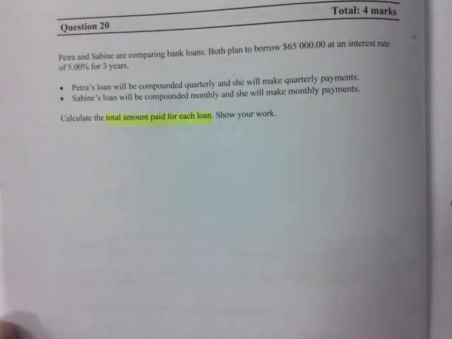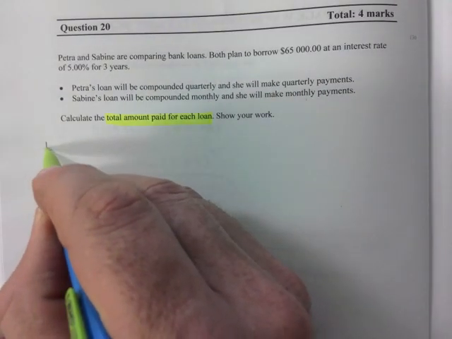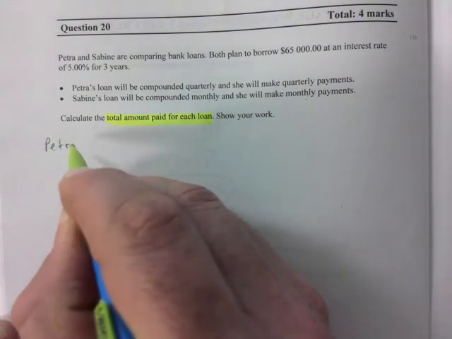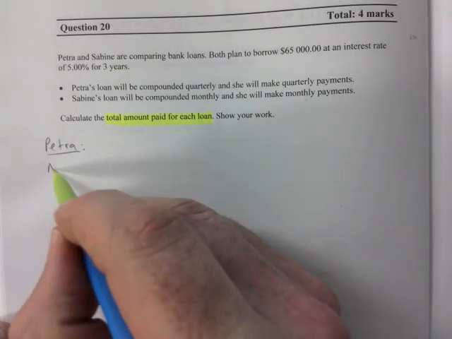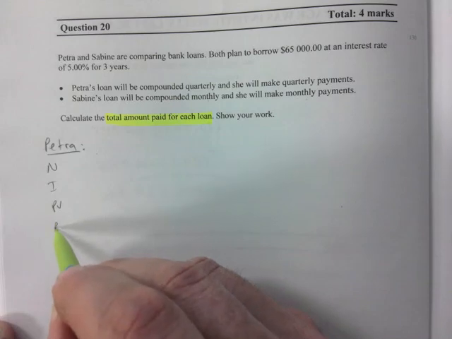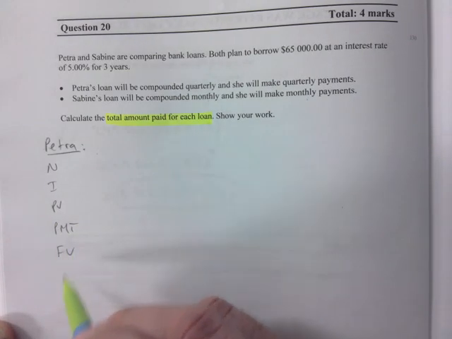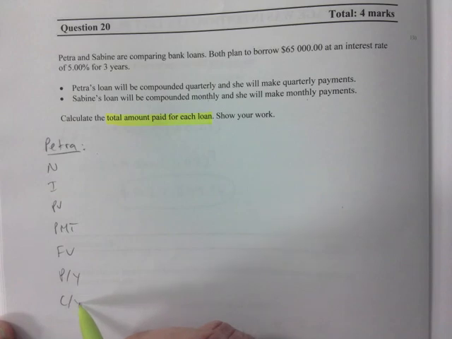So part of it is to start your TVM solver. If it's compounded interest, folks, use TVM solver. Just copy this down. I'll do them side by side.